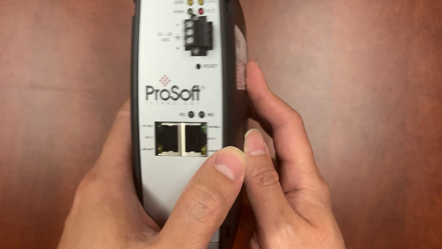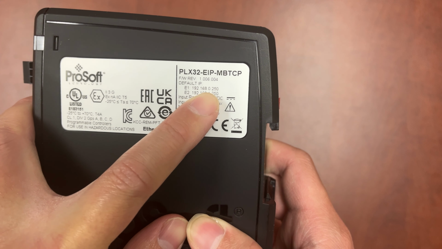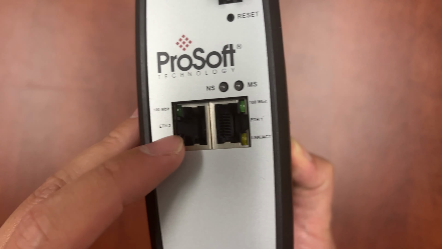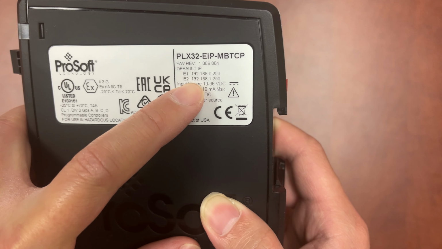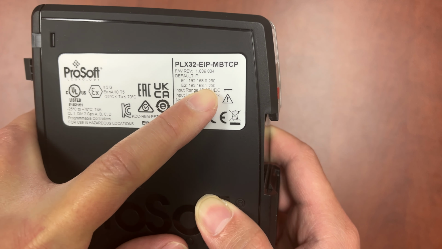Ethernet 1 port default IP address is 192.168.0.250. Ethernet 2 port default IP address is 192.168.1.250.